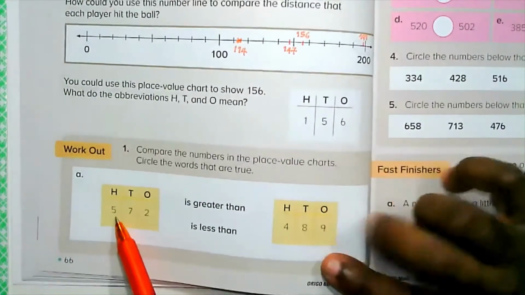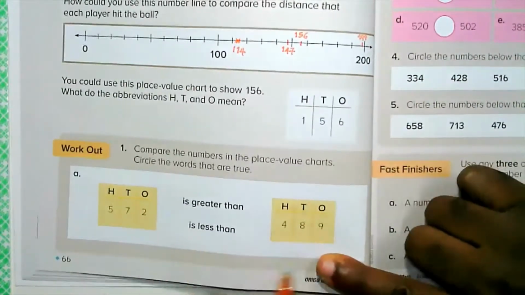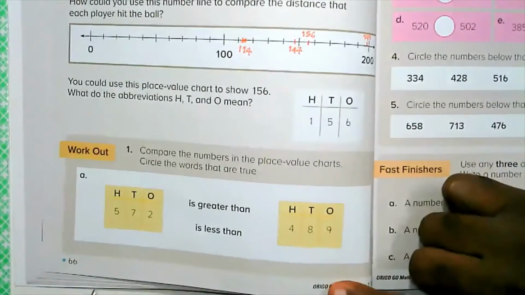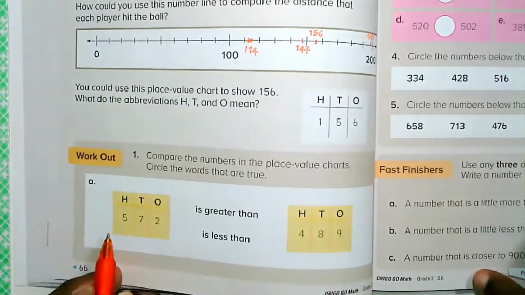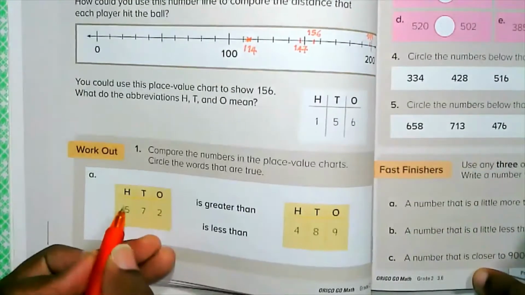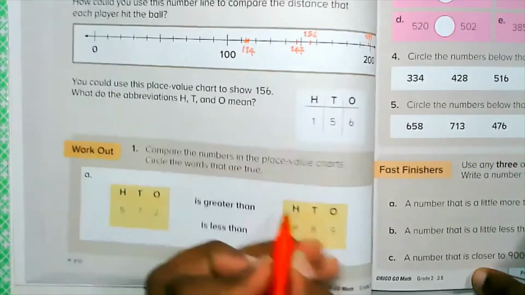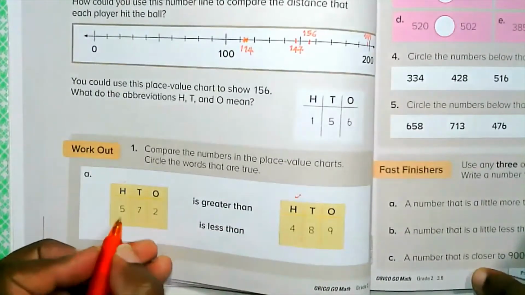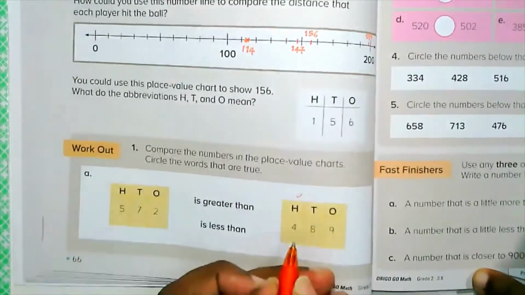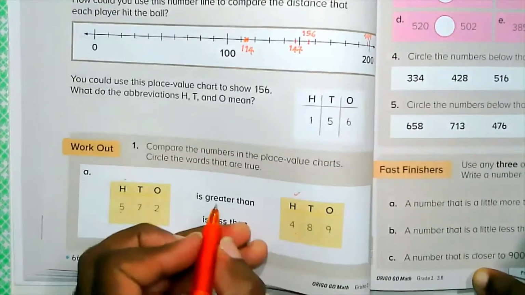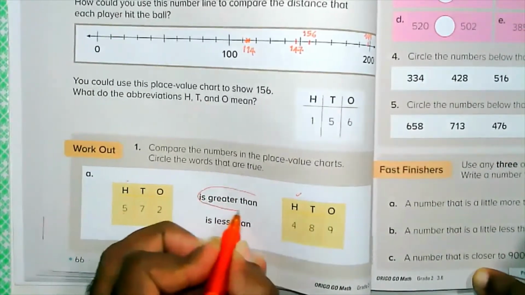So we have 500. When we see two numbers, we compare the greatest digit. In this case, the greatest digit here is 100s. 100, 100. So 500 and 400. 500 is more, so we say is greater than.